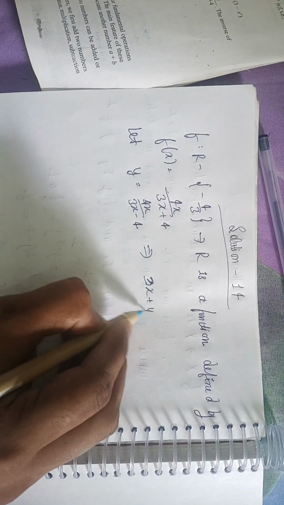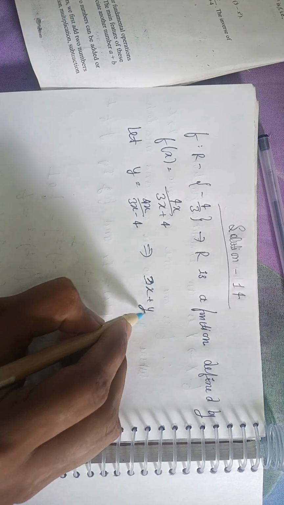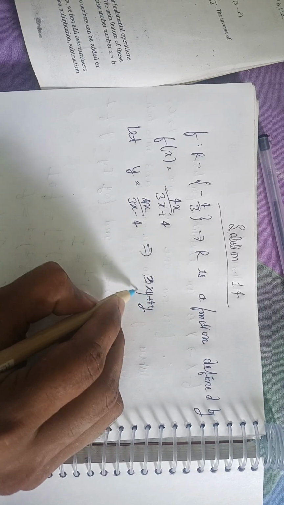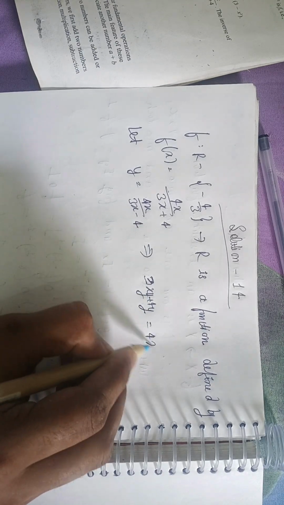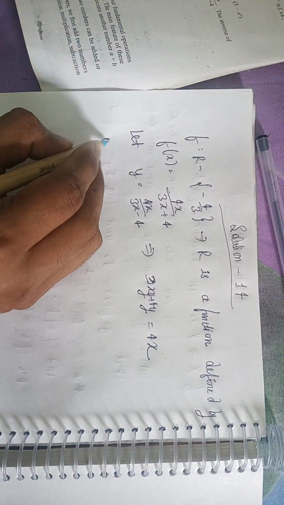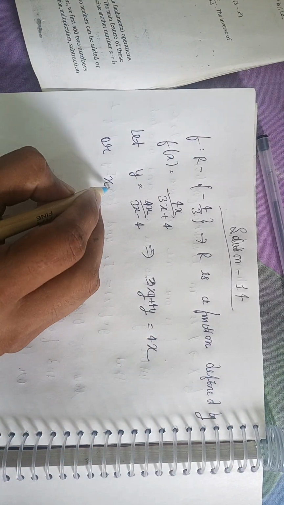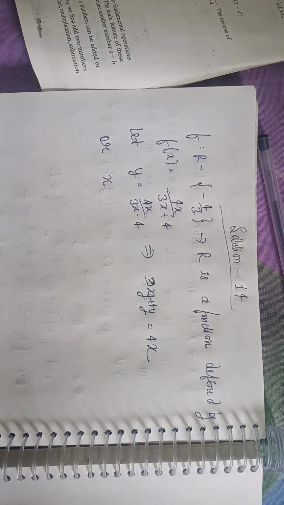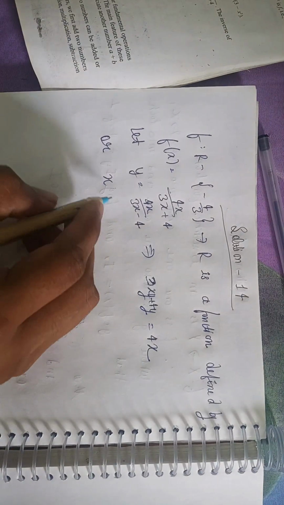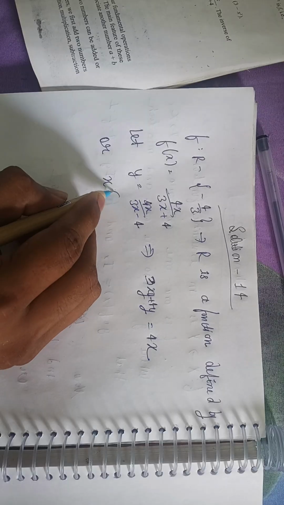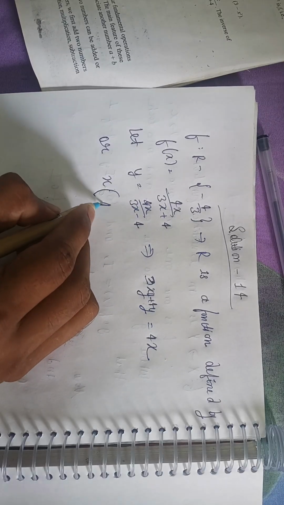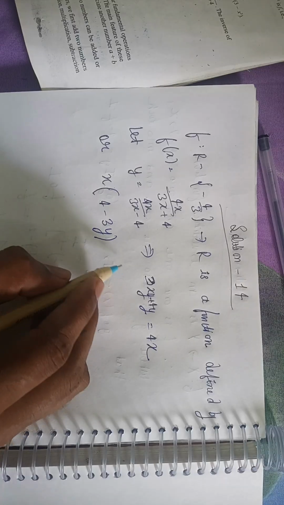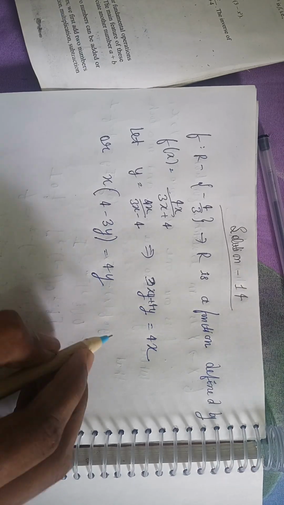Therefore 3xy plus 4y is equal to 4x. After solving this, taking x as common, (4 minus 3y) x is equal to 4y.